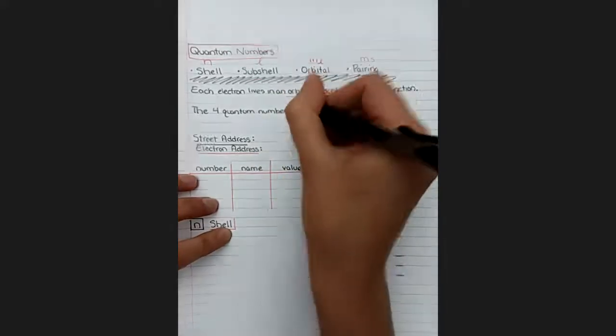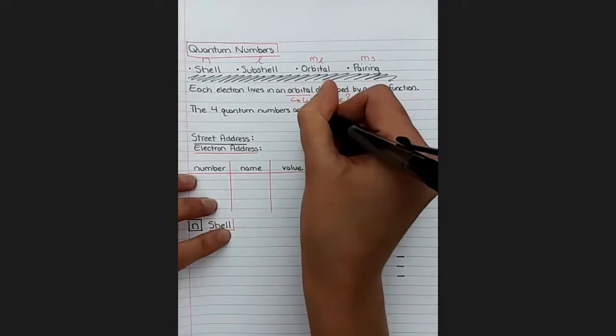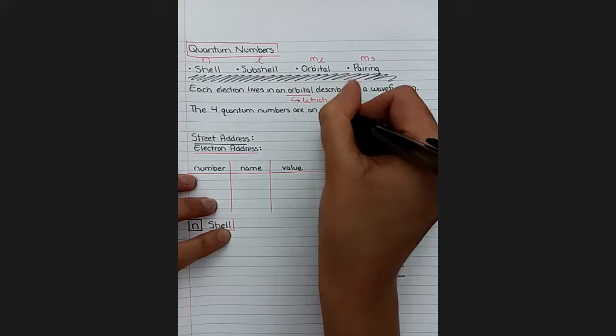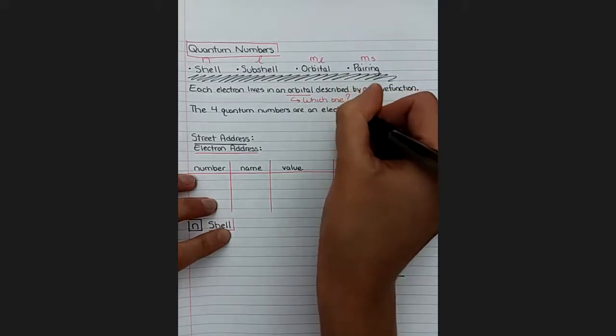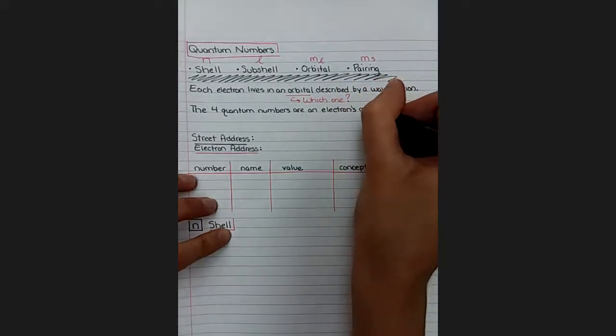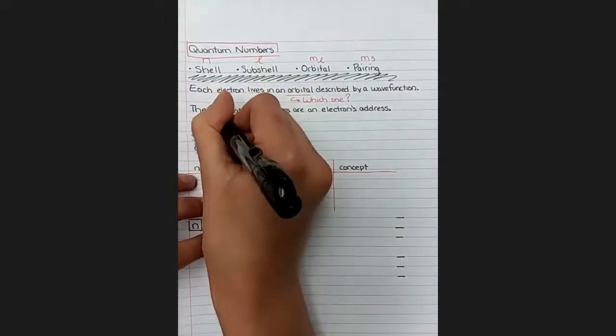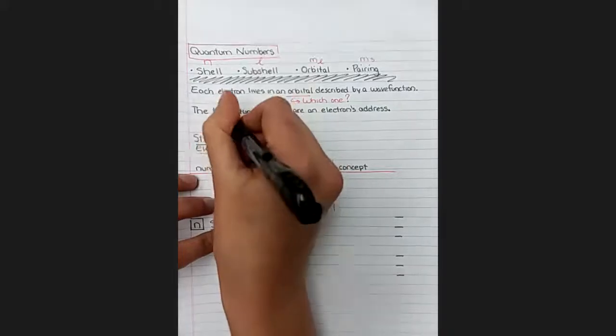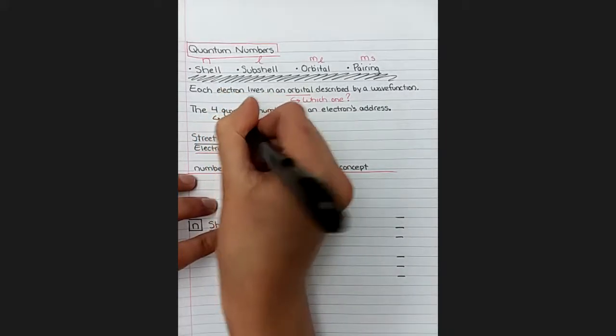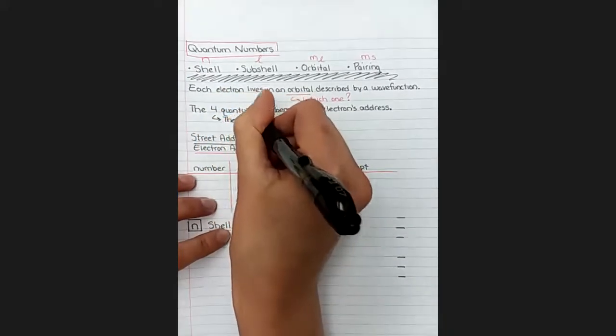So in a way, 4 quantum numbers are like an electron's address. Much like the street address you would use to receive mail or to tell someone where you go to school. Quantum numbers specify where an electron is located.